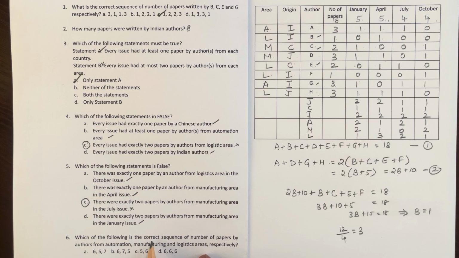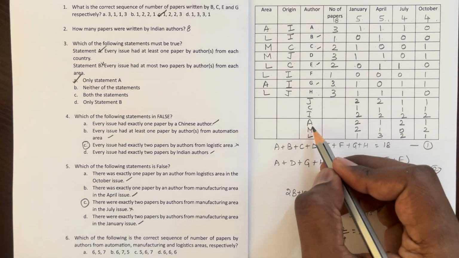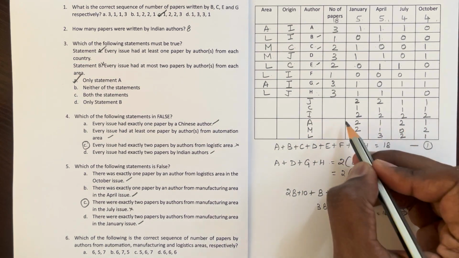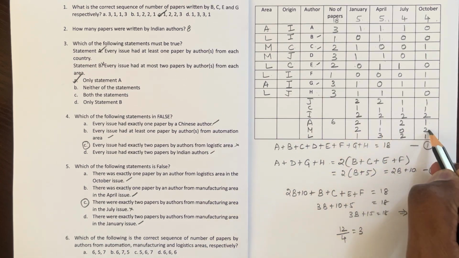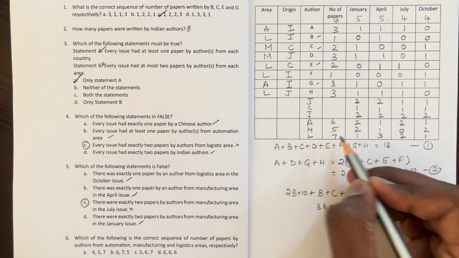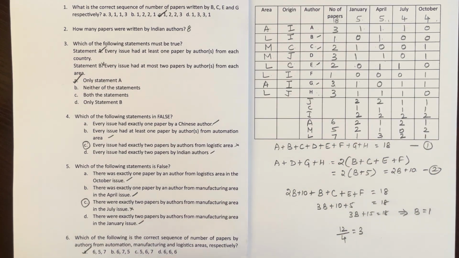Which of the following is the correct sequence of the number of papers by authors from automation, manufacturing and logistics areas respectively? Automation, manufacturing and logistics, the summation is 2, 3, 4, 5, 6. 2, 3, 4, 5. 1, 4, 5, 6, 7. The sequence is 6, 5, 7.